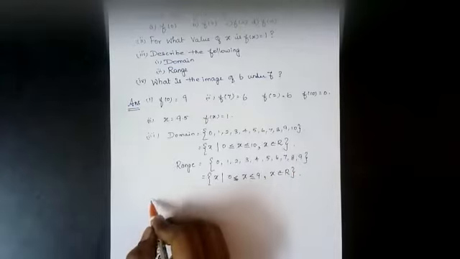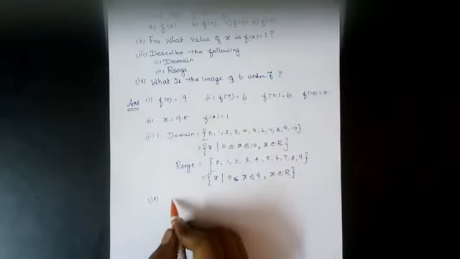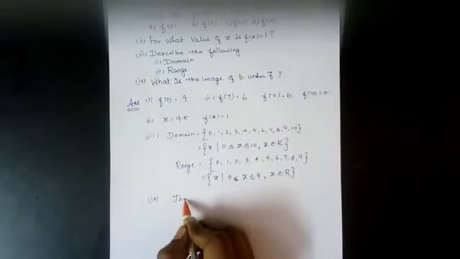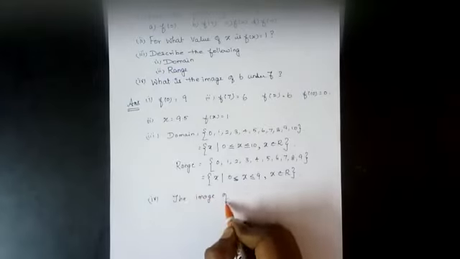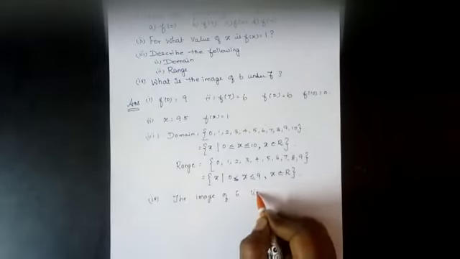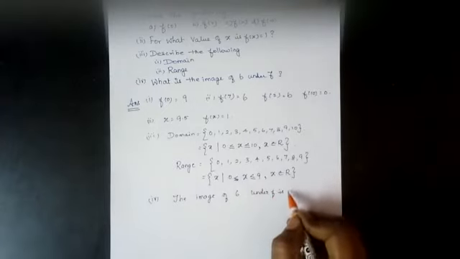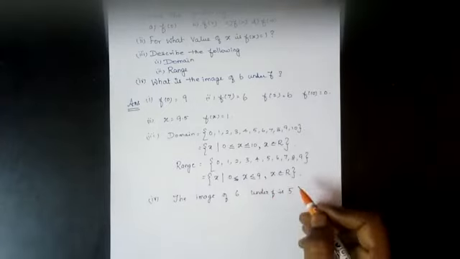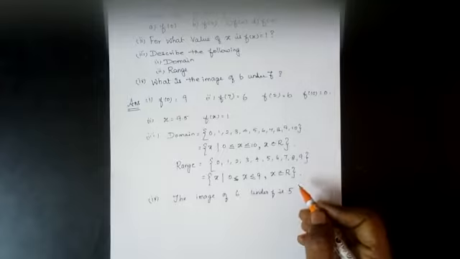Then the last part of it is: what is the image of 6 under f? The image of 6 under f is 5. You can look into the graph and you find the image of 6 is 5.